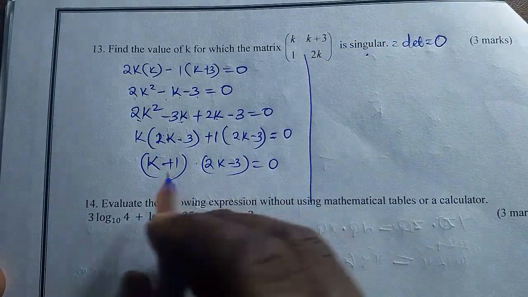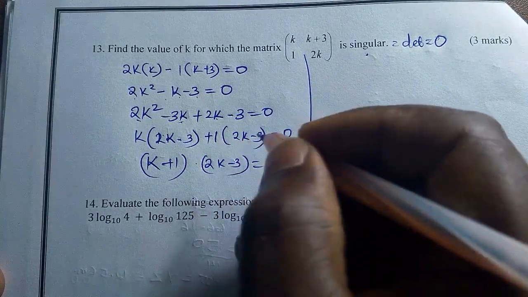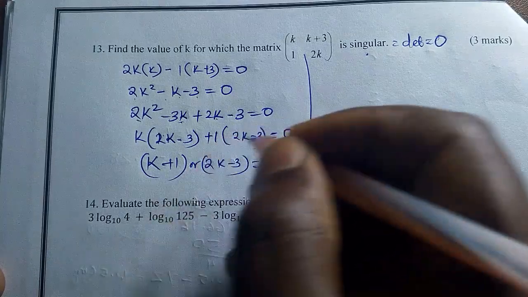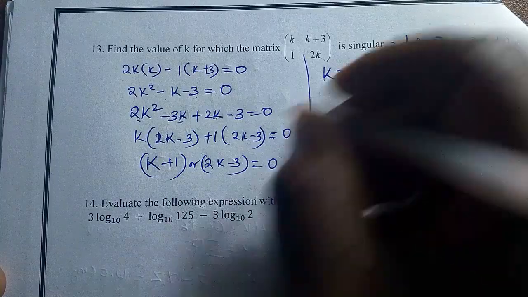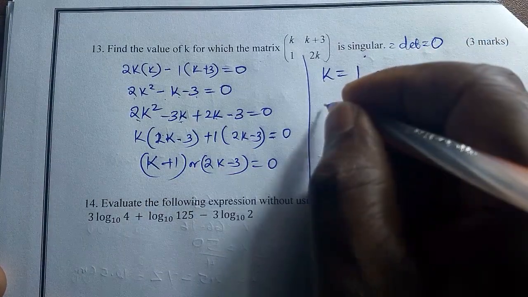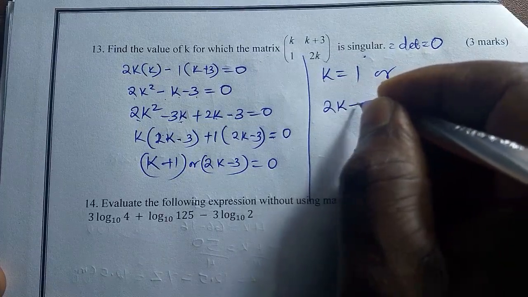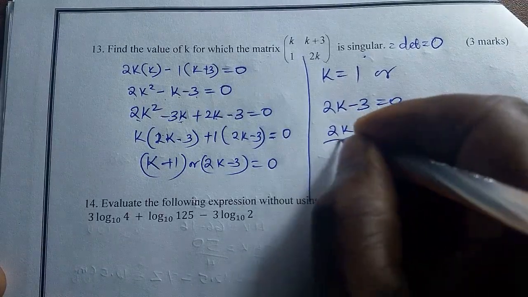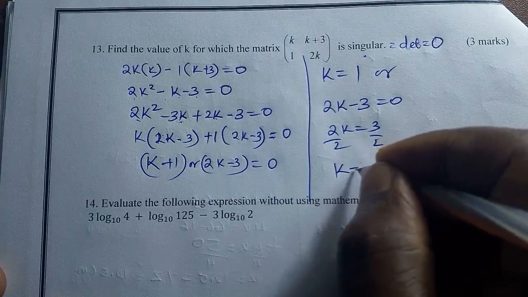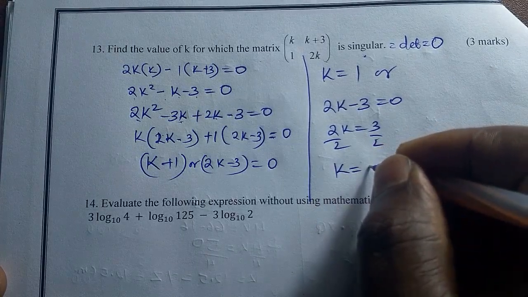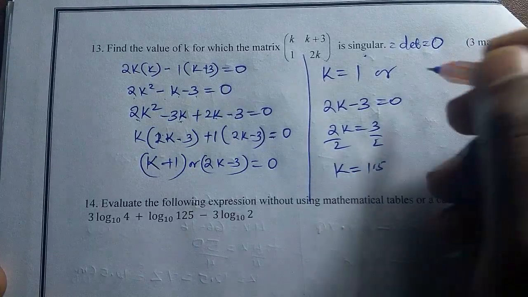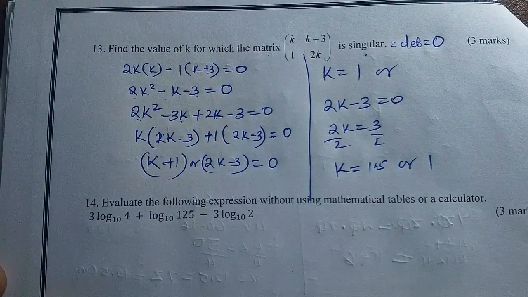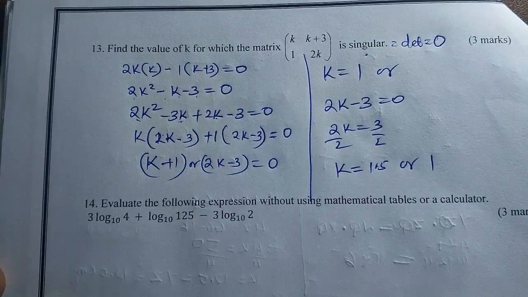So from here, k is equal to negative 1, or 2k minus 3 is equal to 0, meaning that 2k equal to 3, so k equal to 3 over 2, which is 1.5. So k is 1.5 or negative 1, and that is the value you are supposed to obtain.